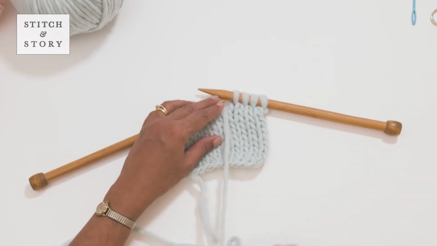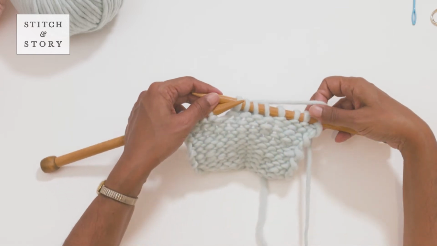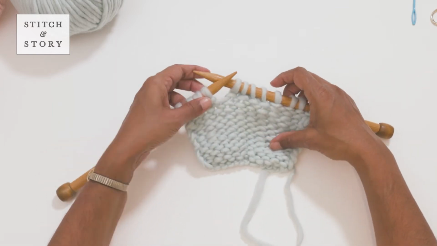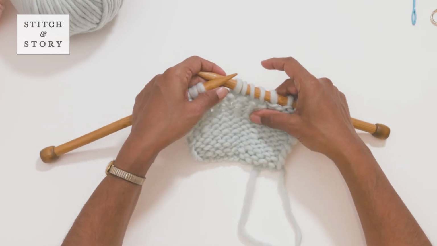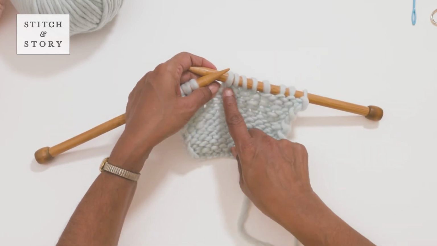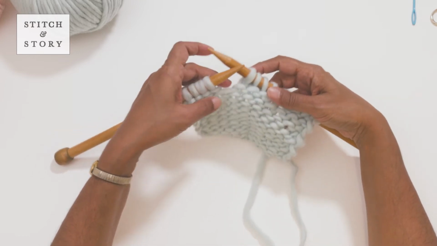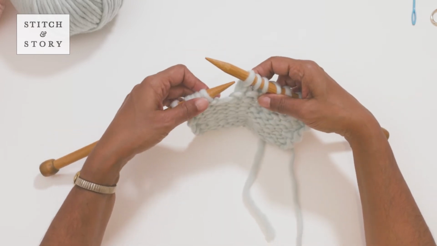Now, let's look at how to undo knit stitches when working on the back of your stocking stitch. To undo the last knit stitch, keep your yarn at the back of your work. Then insert your left needle into the front of the stitch just below the last one you made on the right needle.